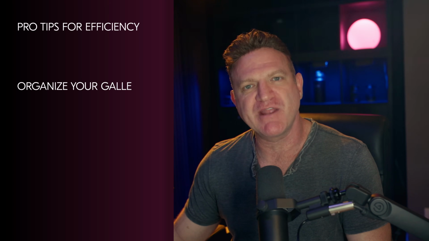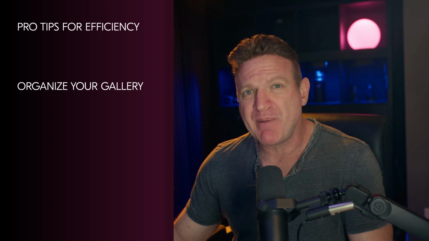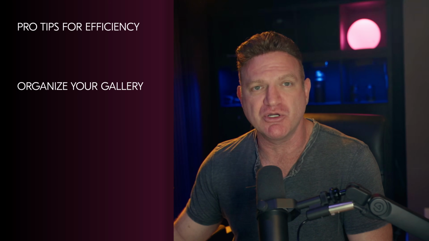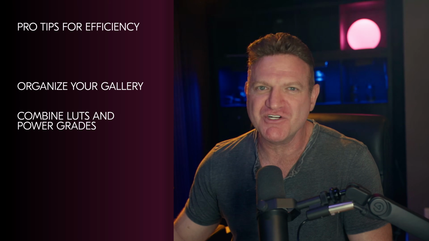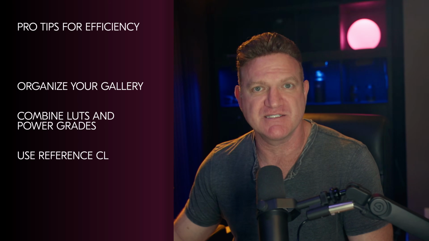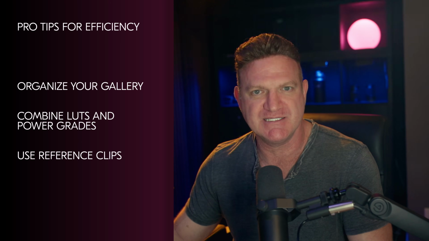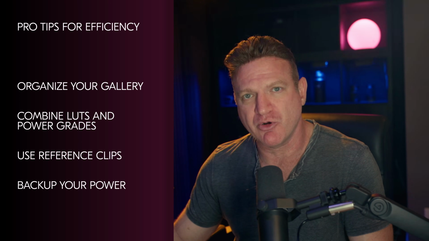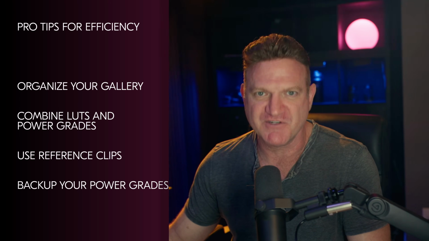Here's some pro tips for workflow efficiency. Make sure to organize your gallery. Create albums for different projects or clients, and name your power grades clearly so you can remember what each look was for. Combine LUTs and power grades. Apply a log conversion LUT, then add a power grade for your creative adjustments. Use reference stills. Use split screen comparisons to keep your projects' look completely consistent. Make sure to back up your power grades. They live inside Resolve's database, so export them if needed for safety.